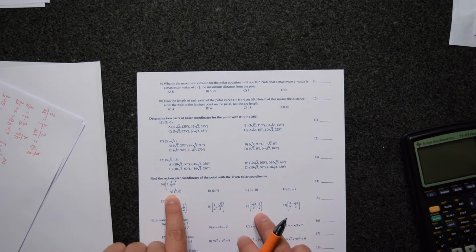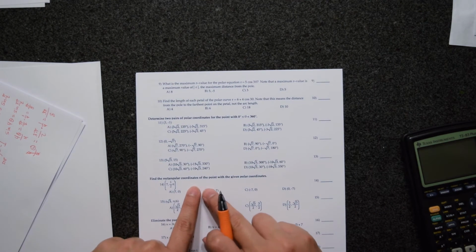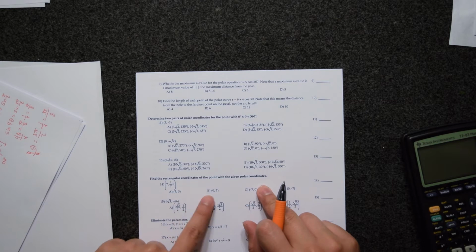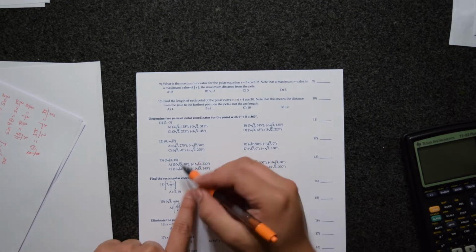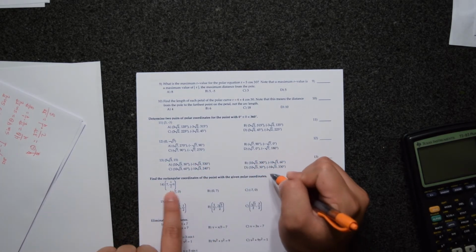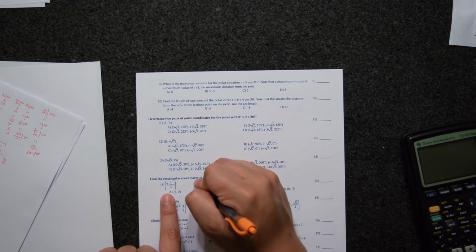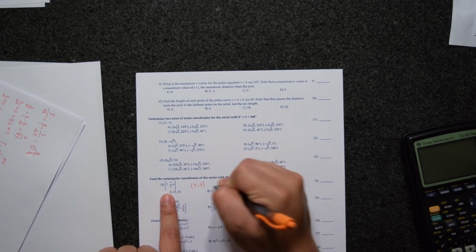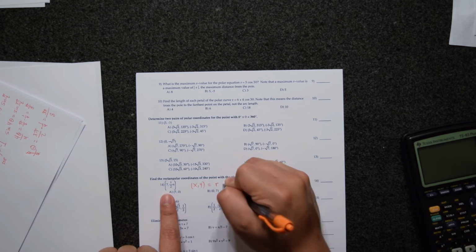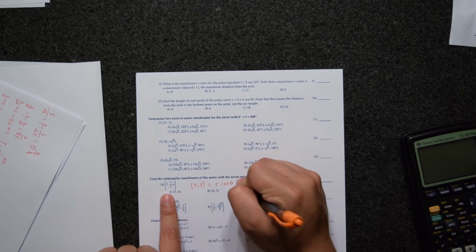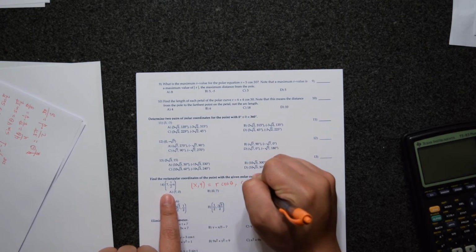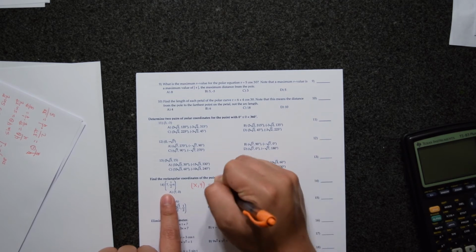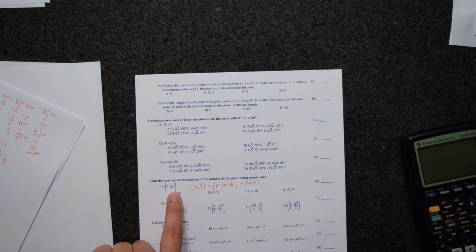Finding the rectangular coordinates of a point. Well, these are very simple. All you have to do is follow the equation (x, y) = (r cos θ, r sin θ). And once again, you'll have a calculator, so you'll be able to plug this in.